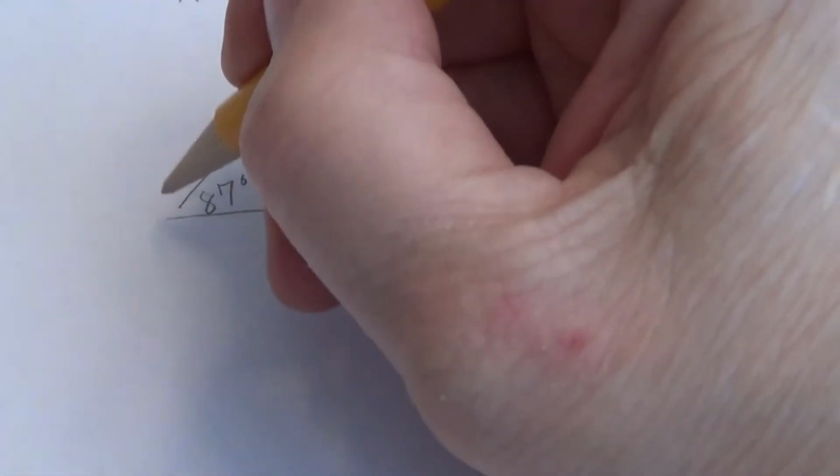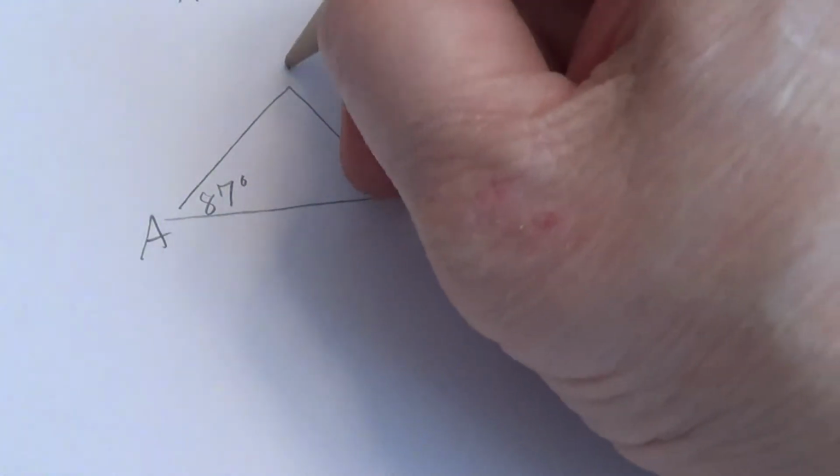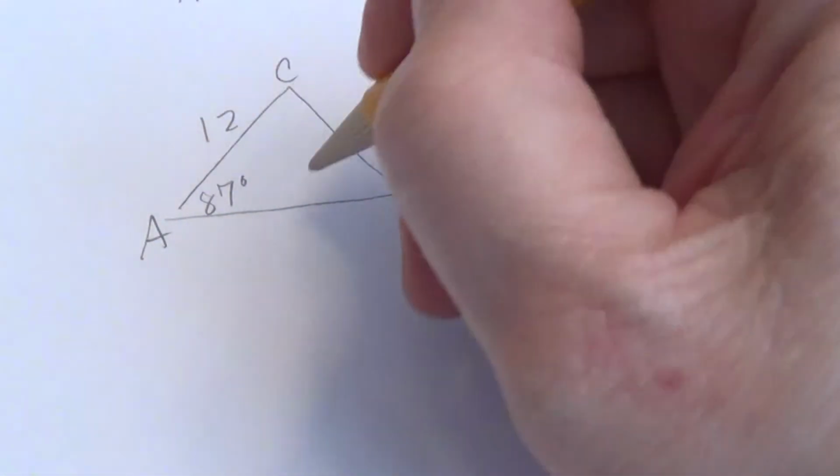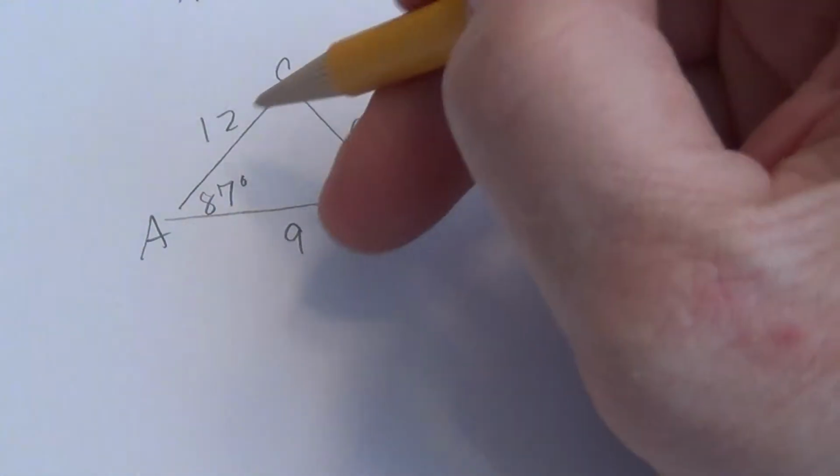So let's go down here and do one. Let's give ourselves a triangle, and we can use this law of cosines when we do not have a pair. Remember, if we had a pair, we might as well just use the law of sines. So right here, I do not have a pair.